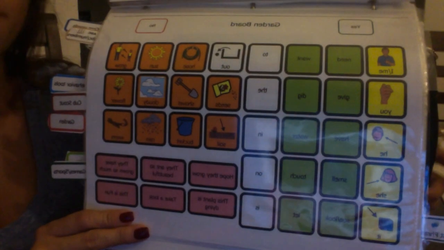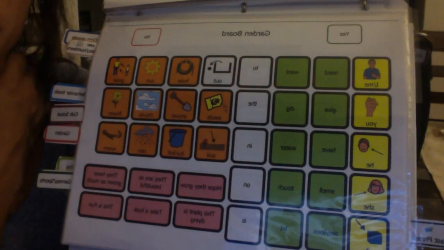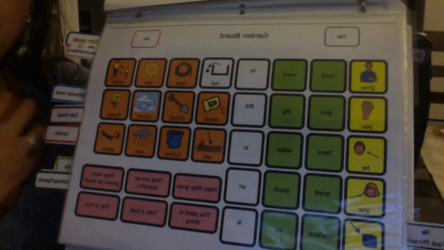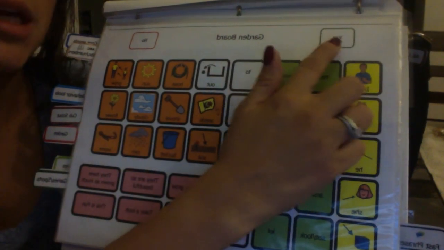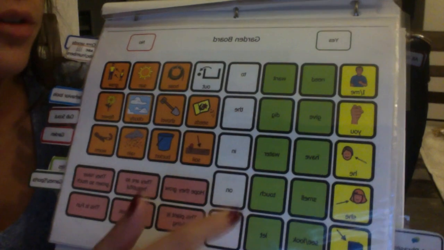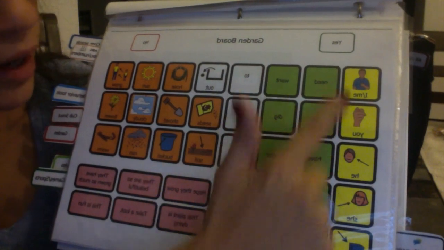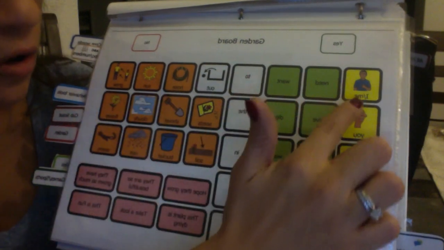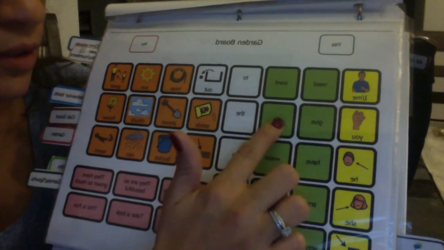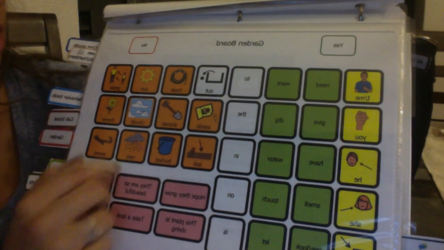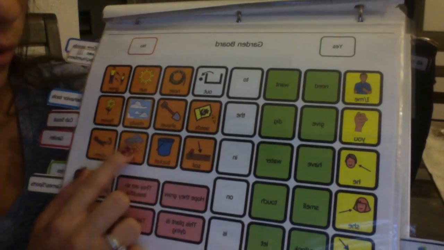I created a garden board. In the garden board, he could use it when he is communicating with his peers in the classroom, in the garden. So he could, once again, easy yes and no. He could tell his friend, like, I need the hose. Or he could say, you dig the soil. He could comment about the weather, such as like it's cloudy, it's going to rain.